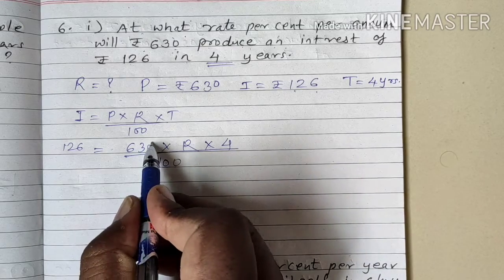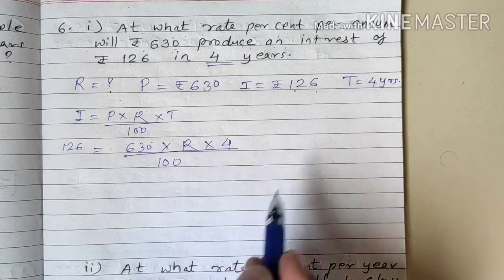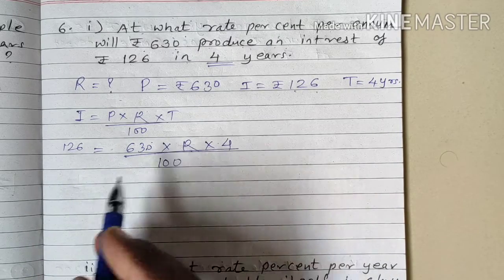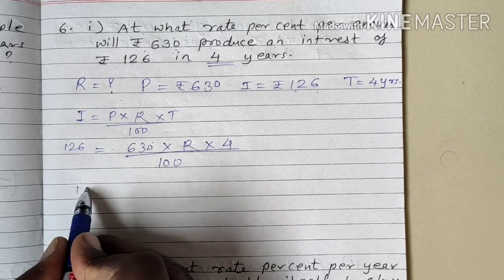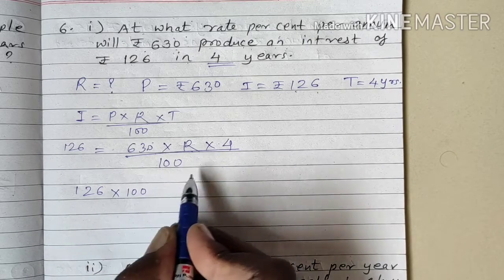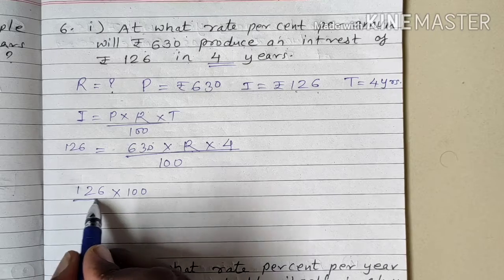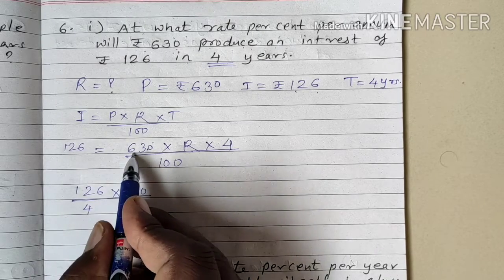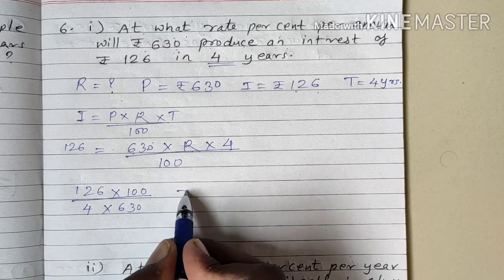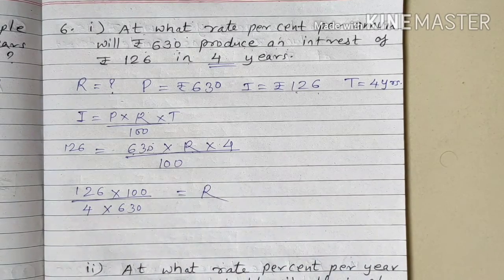Got it? So shift all the terms, numbers to this side. Let R be on one side. 126, 100 is in the division, going that side goes for multiplication. 4 is in multiply, going that side goes for division. 630 is in the multiply, shifting this side goes for division, which is equal to R.